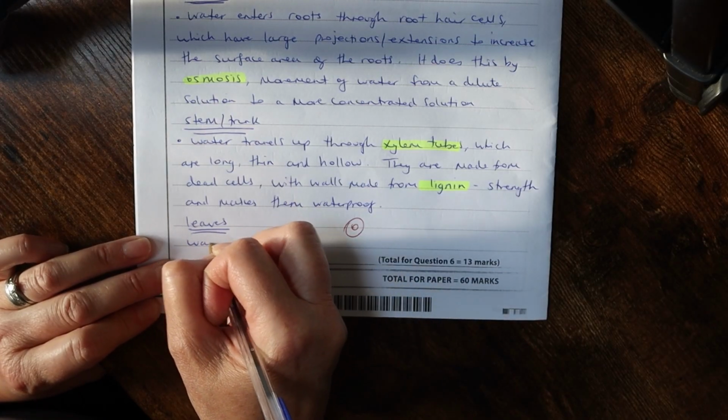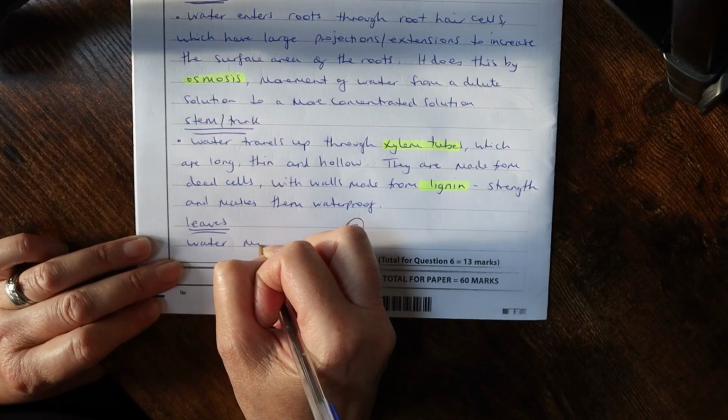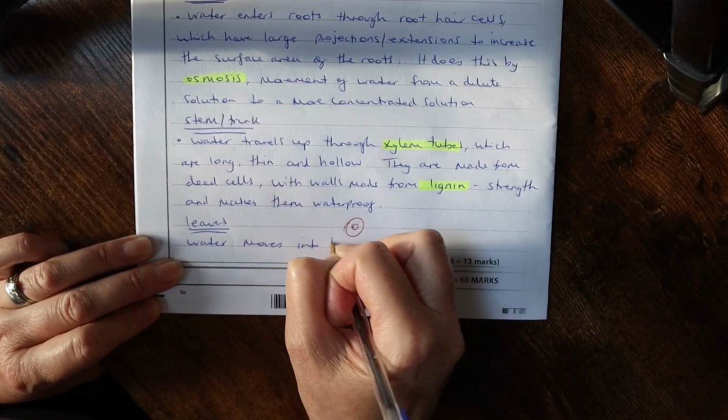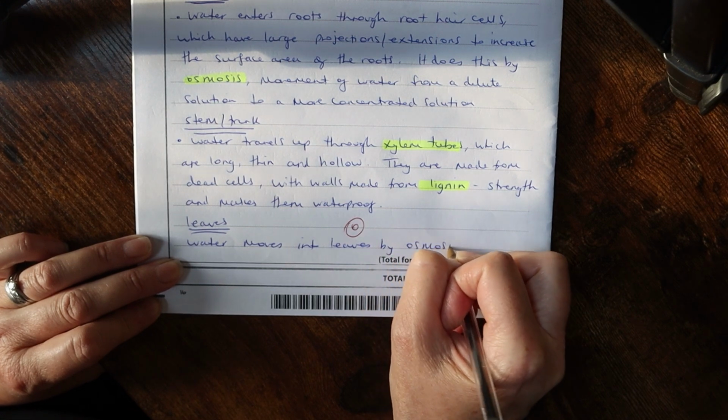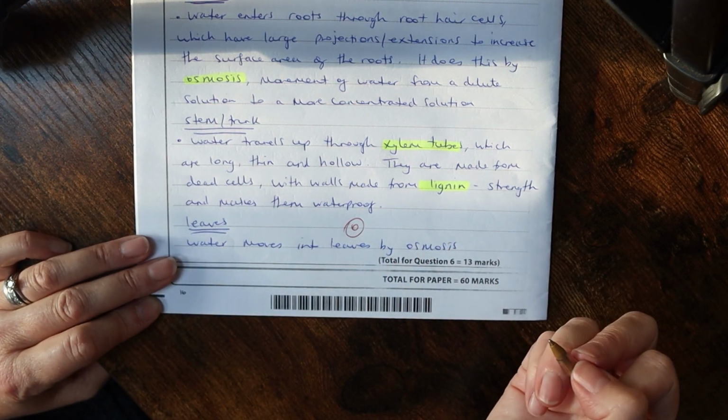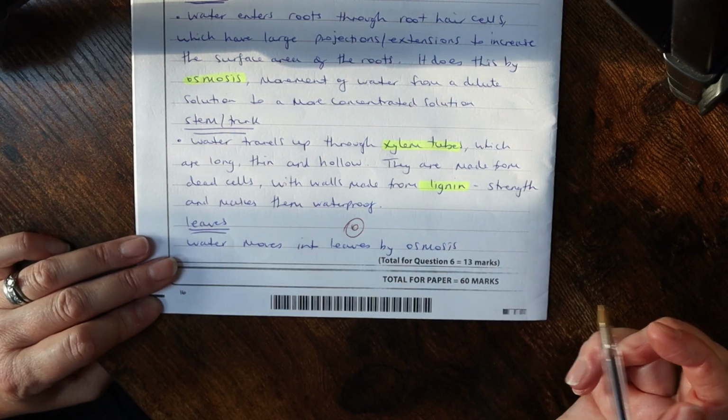So water moves into leaves by, you've guessed it, osmosis first of all, and it will go into the vacuoles, and sometimes it tracks along the cell wall.